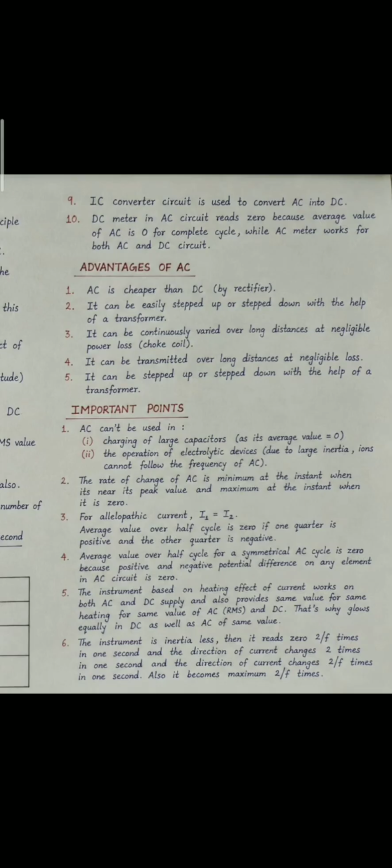Also, in the operation of electrolytic devices, such as electrolysis and electroplating, we can't use AC, because due to large inertia the ions cannot follow the frequency of AC.